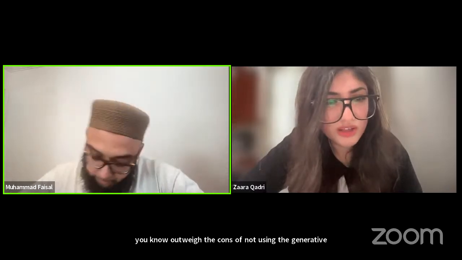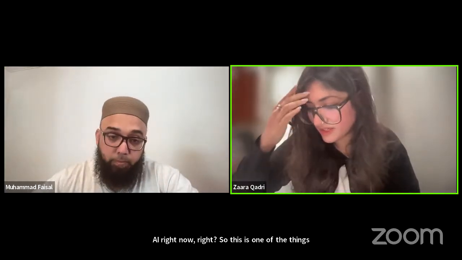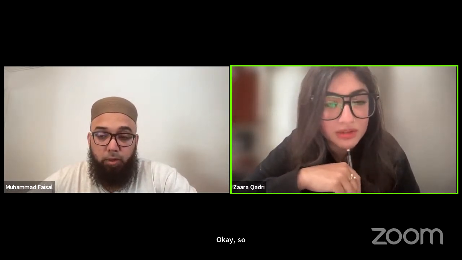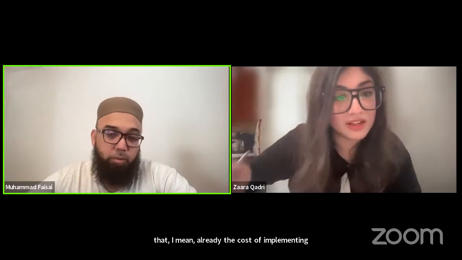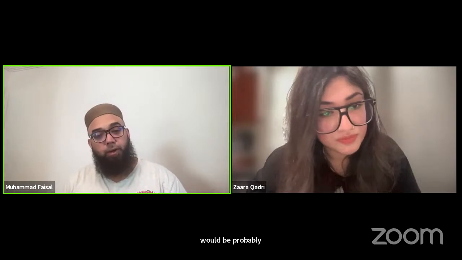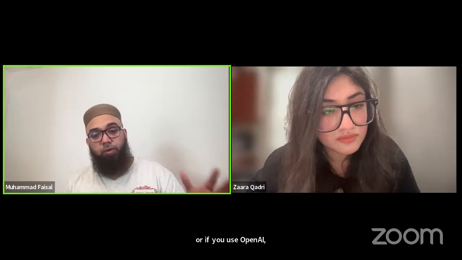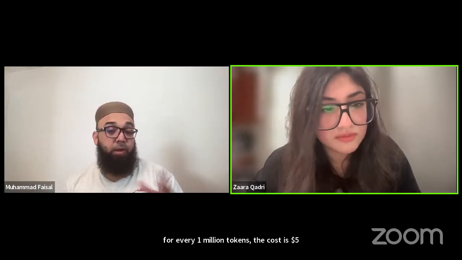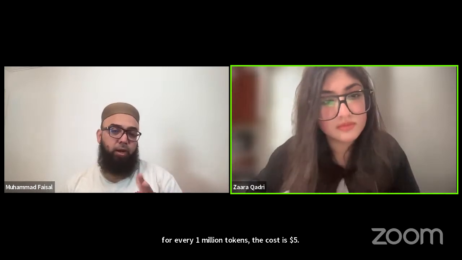Okay, so the cost of implementing explainable AI. I mean, already the cost of implementing generative AI must be so vast. That would be, no, probably it's double. It's not going to be. So for example, if you use OpenAI, you can use OpenAI for every 1 million tokens, the cost is $5. Okay. 1 million tokens means roughly 1 million characters, right?